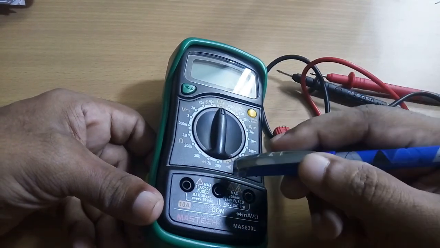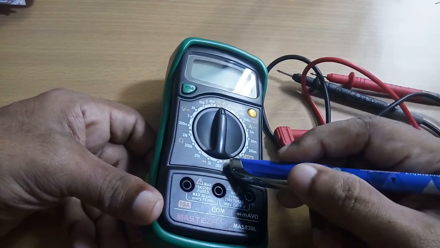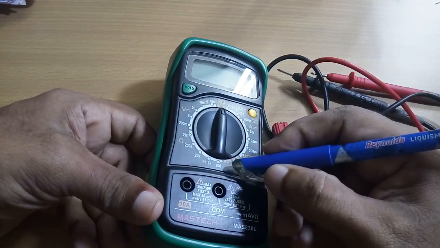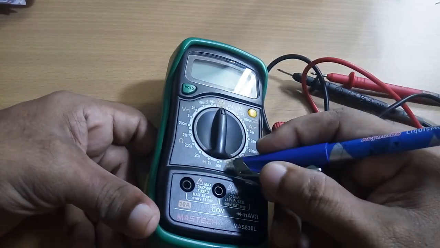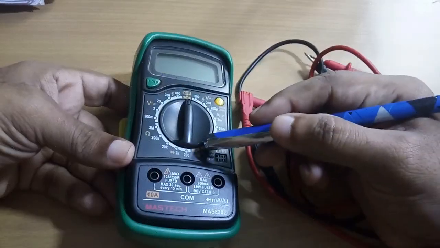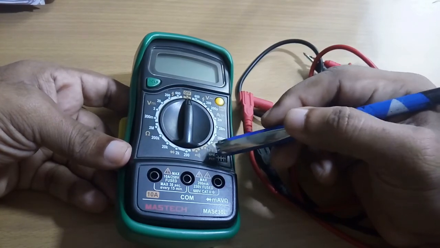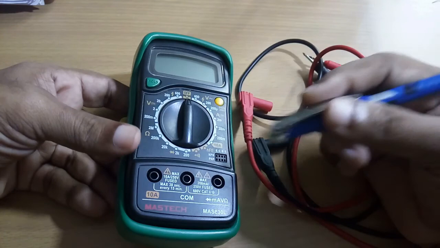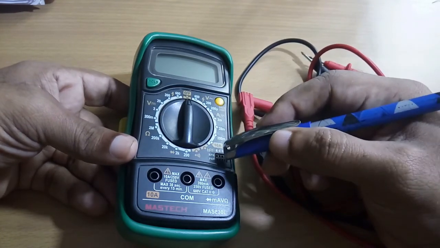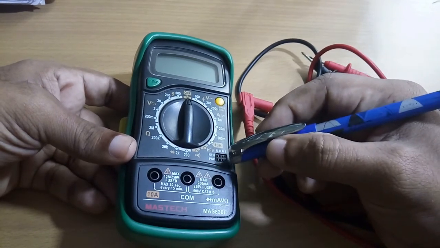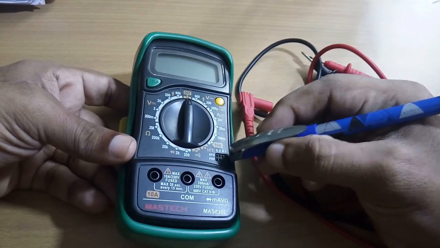And we have the continuity position here, the continuity mode. I can check the continuity in this position range. We also got the transistor gain measurement position here, and there is a small slot shown here with 8 pins.